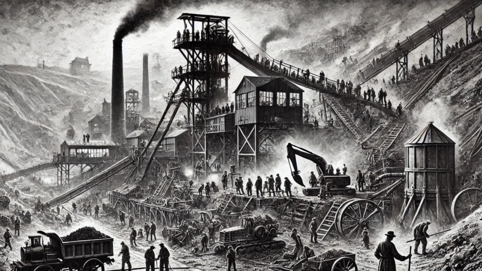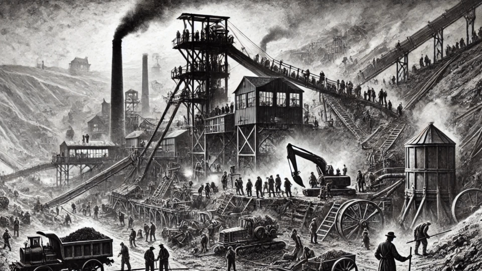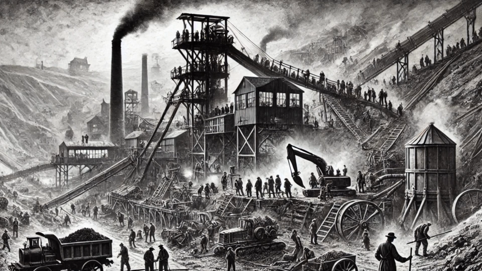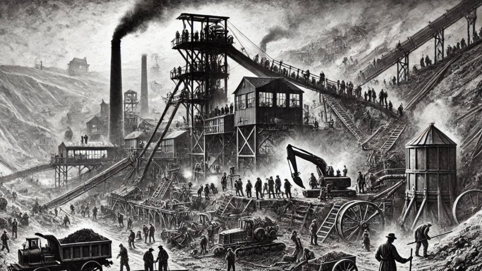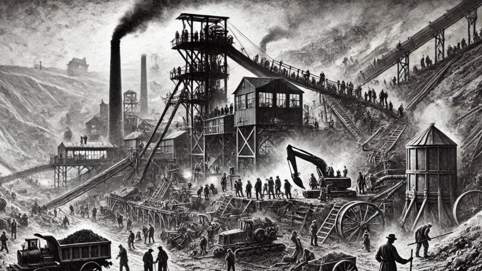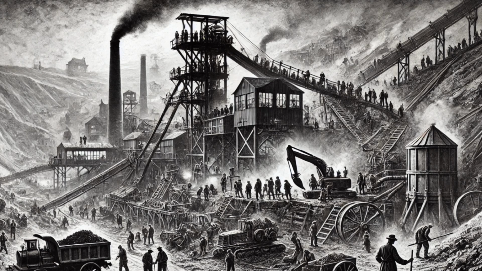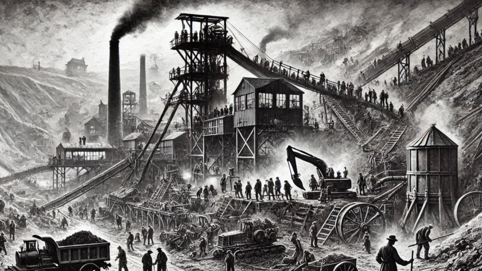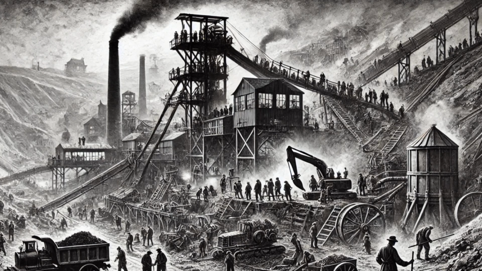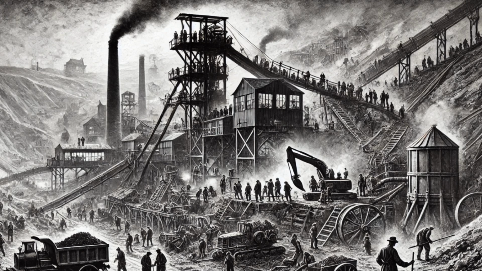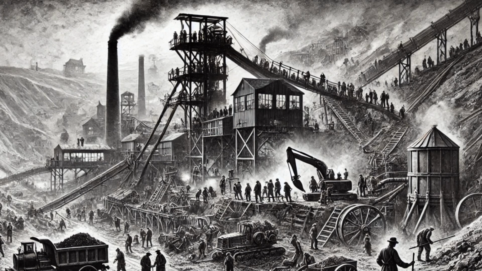Communication developments. Innovations in communication, such as the telegraph, transformed the way information was transmitted. The telegraph allowed for rapid communication over long distances, connecting industrial centers and markets.